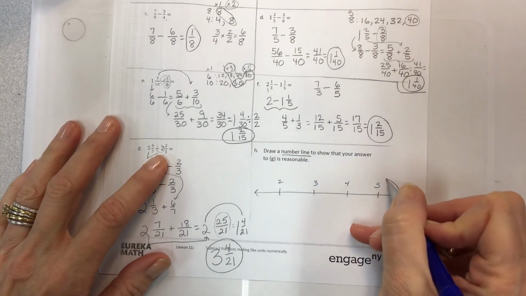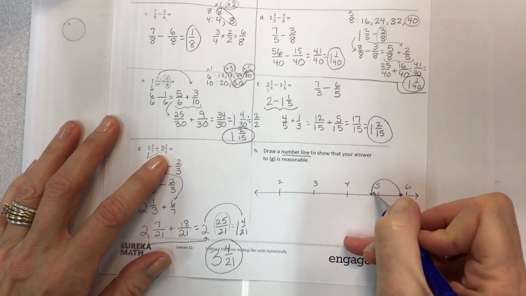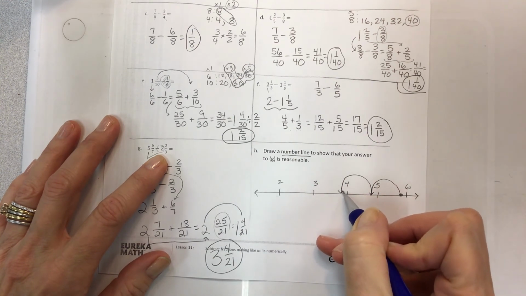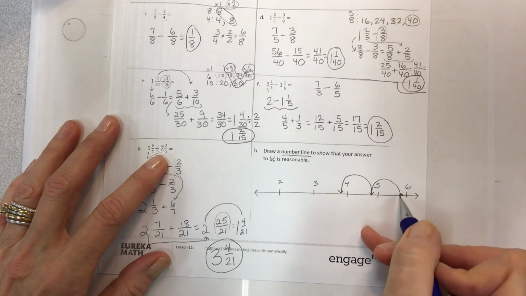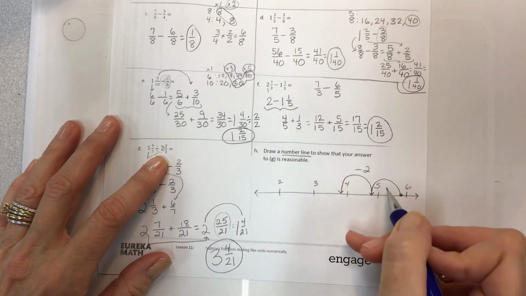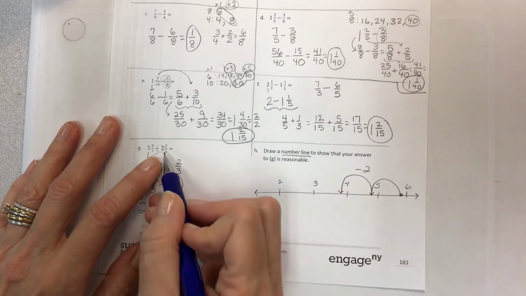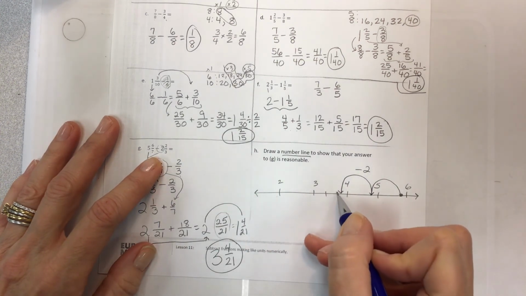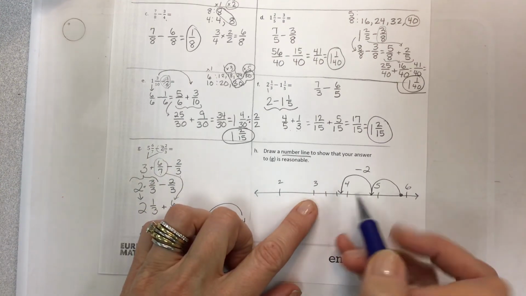Now watch me hop. Take away one whole so that you end up a little bit below. Take away another whole so that you end up a little bit below the whole, depending on where you start. So that's minus 2. But I also have to still take away 2/3 more. So let's break this into 3 pieces here.